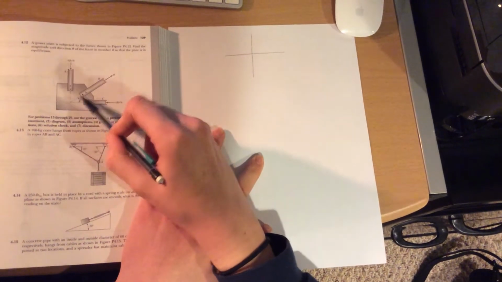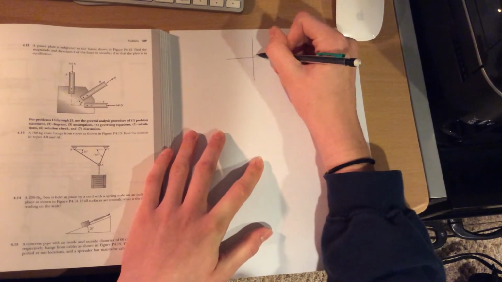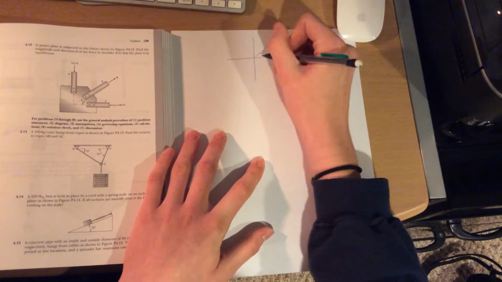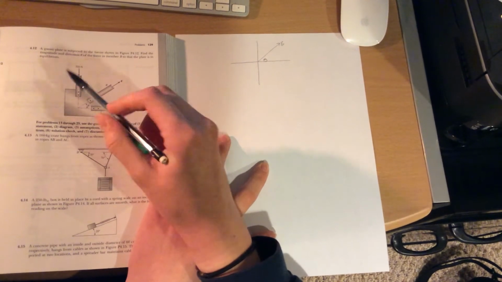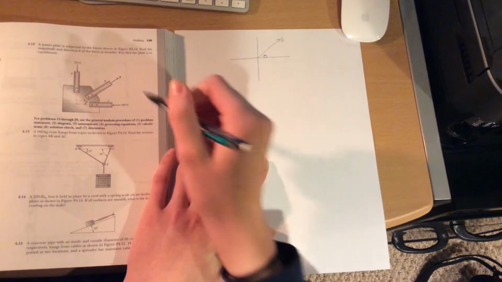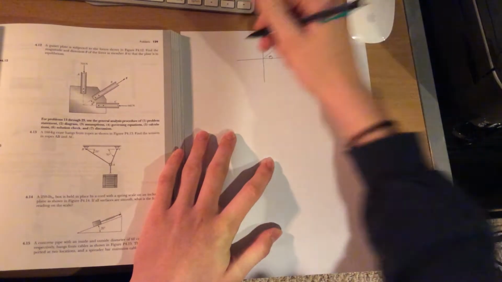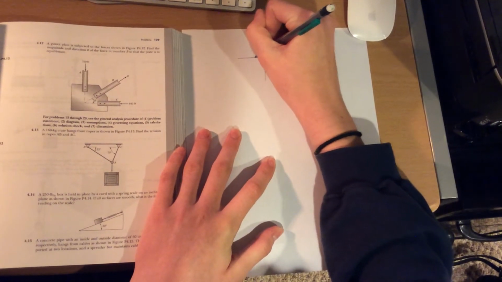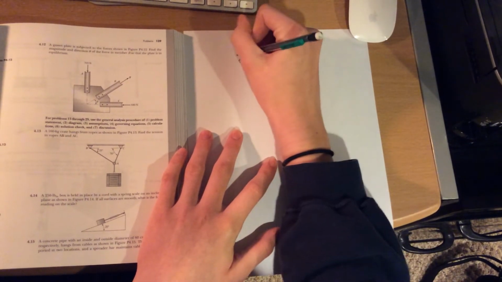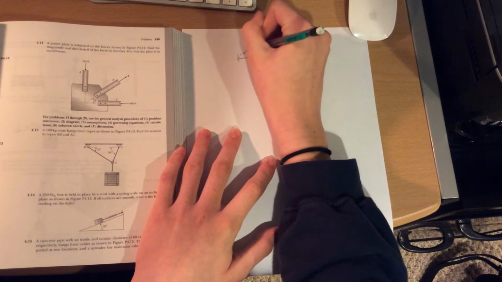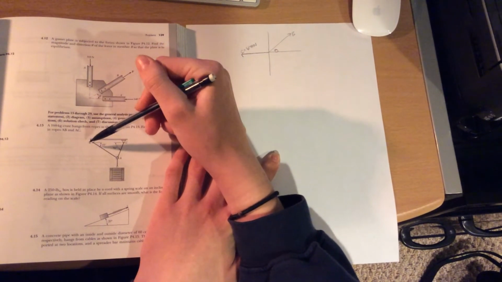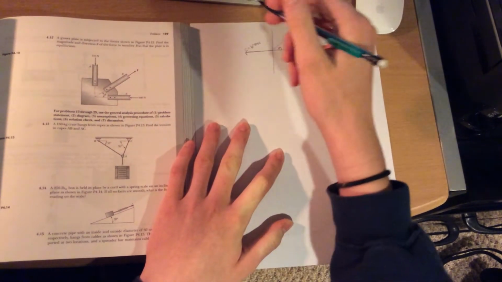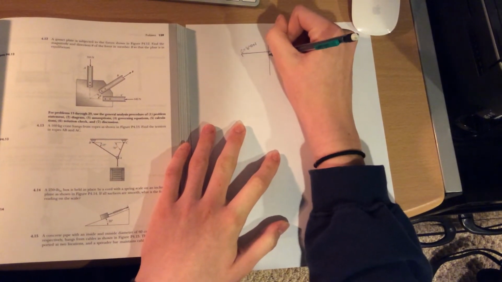So force B is at an angle theta, so we're going to keep that the same. Now force C is pointing in the negative x direction at 640 newtons. So instead of drawing it there, we'll just draw it over here. Force C. And then we have force A pointing in the negative y direction. So we'll do the same thing as force C and just draw it down here.